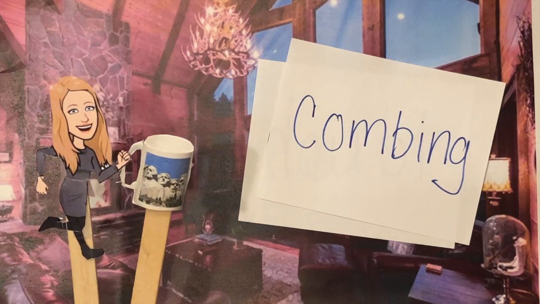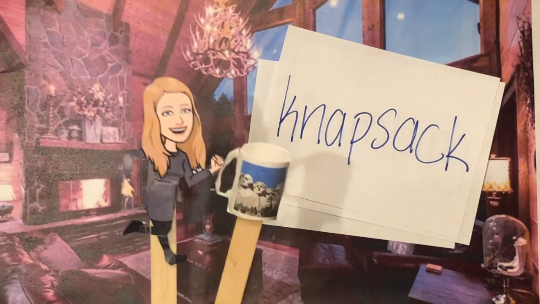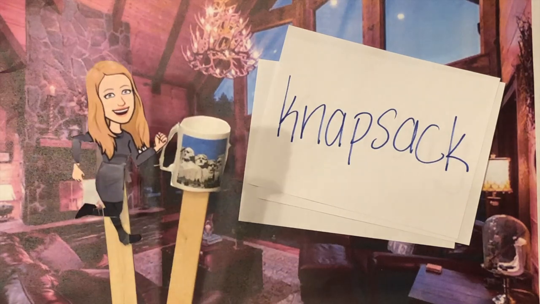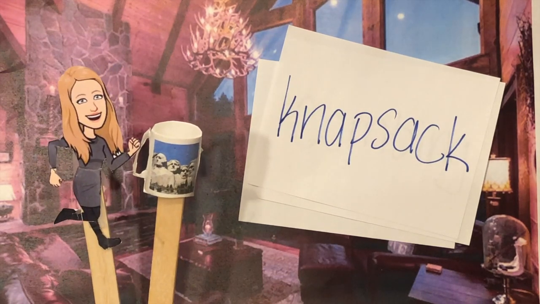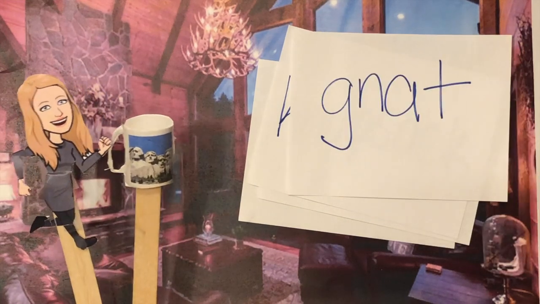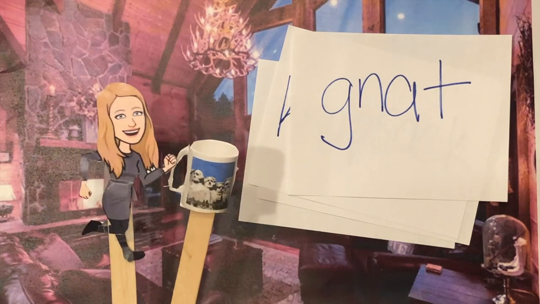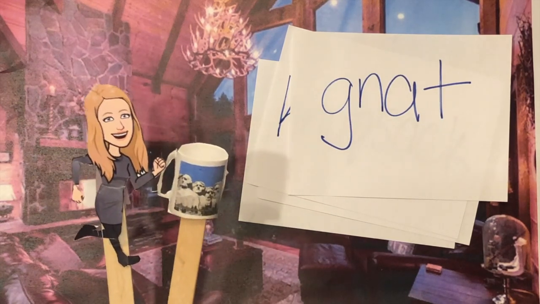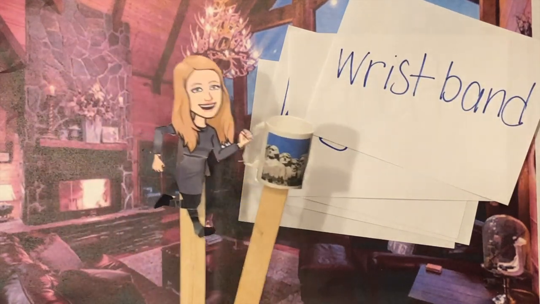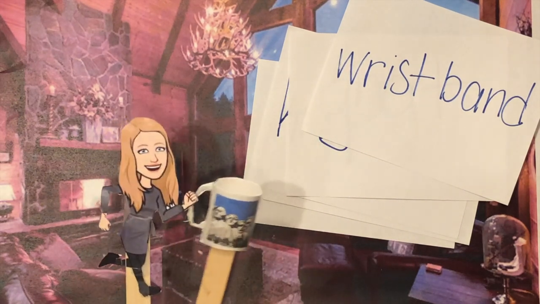Next word. Knapsack. K-N-A-P-S-A-C-K. Knapsack. Next word. Gnat. G-N-A-T. Silent G. Last word. Wristband. W-R-I-S-T-B-A-N-D. How'd you guys do?